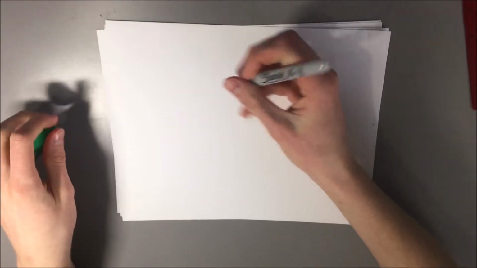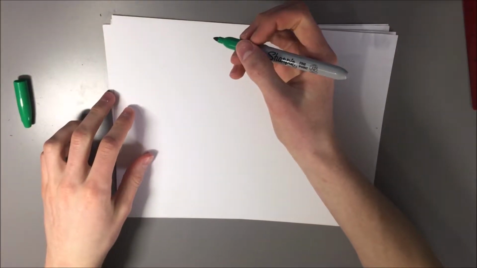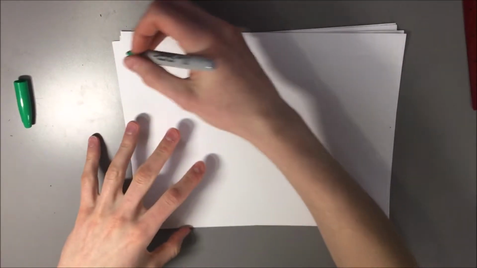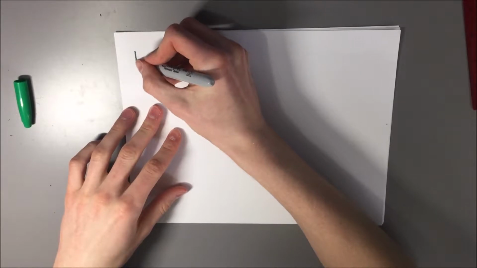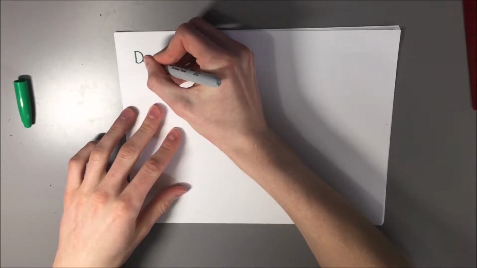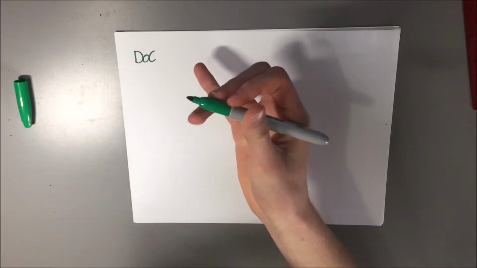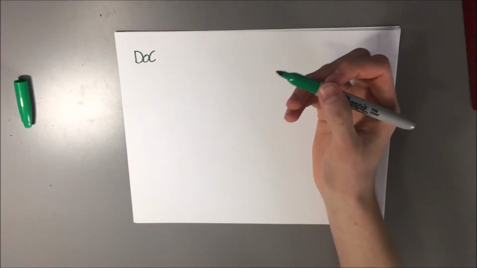Alright, so the first thing you're going to want to do is figure out what you want your graffiti to say. So for me, I'm going to make mine say Doc, short for Murdoch. So I'll start with 3 letters, the DOC. And that's what I'm going to be trying to write.